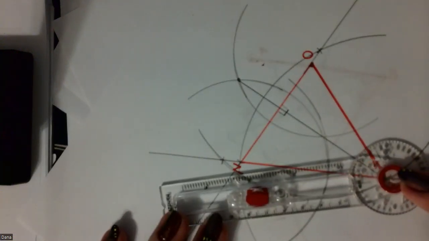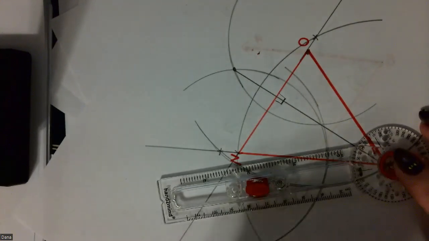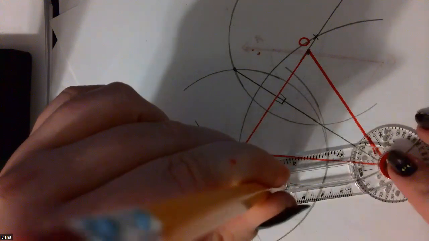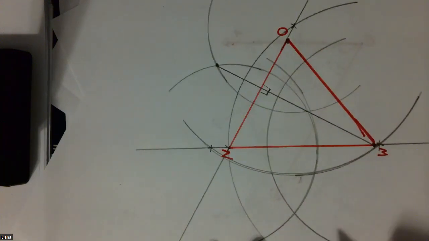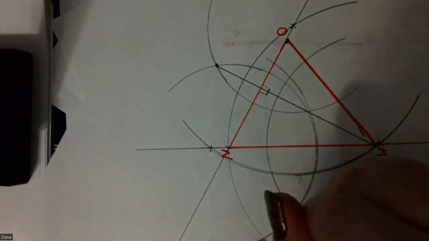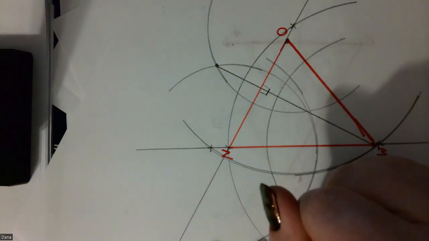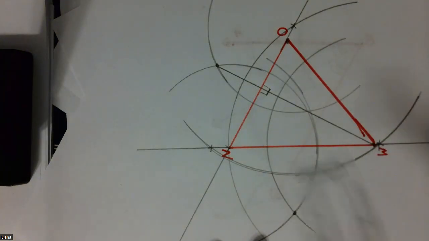We move to the second intersection point. Let's see if I can do this again with my opposite hand. Okay, and we swing. So now there's a lot of lines going on, but remember, you care about the one that's below the segment. Keep your eye on the prize.